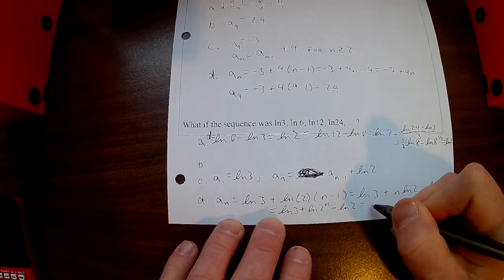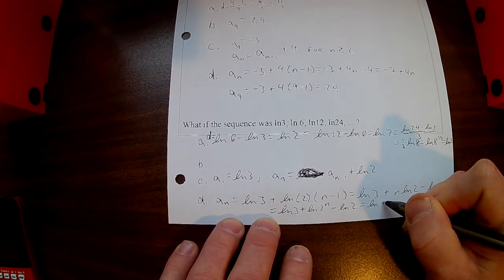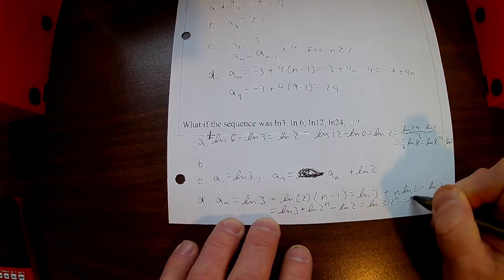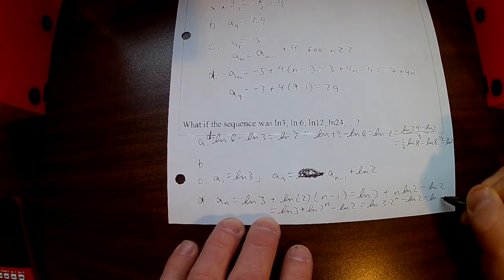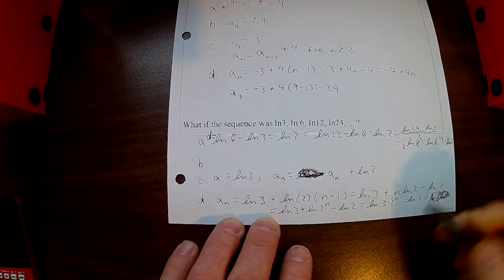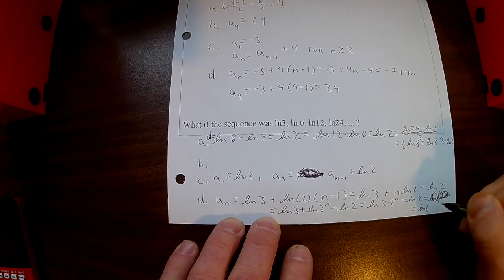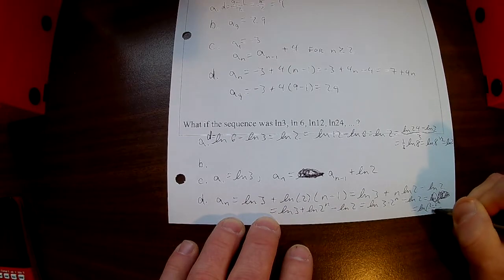This becomes ln of 3 times 2 to the nth minus ln of 2, which becomes ln of 3 times 2 to the nth all over 2.